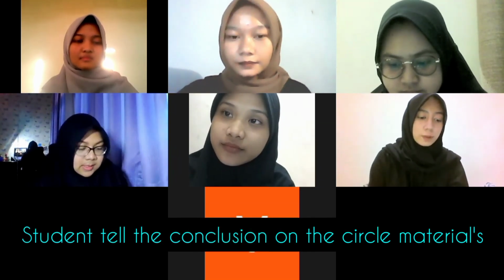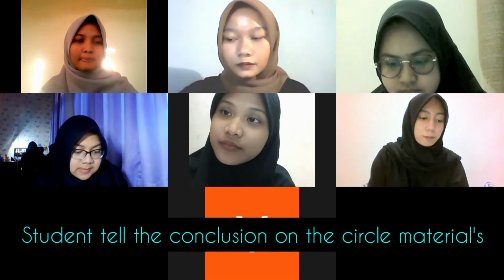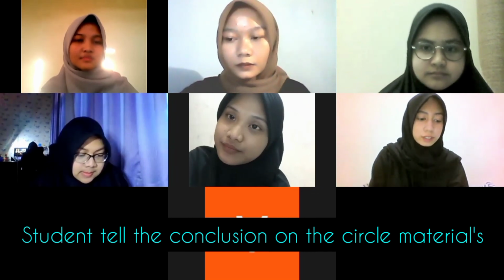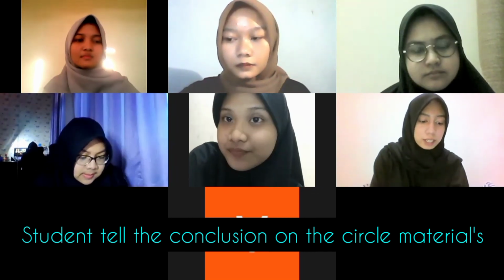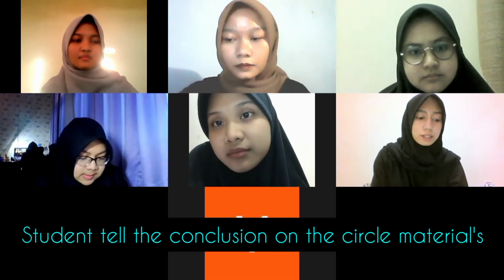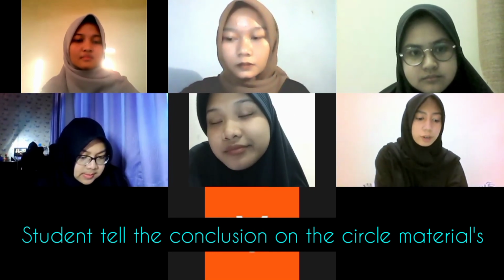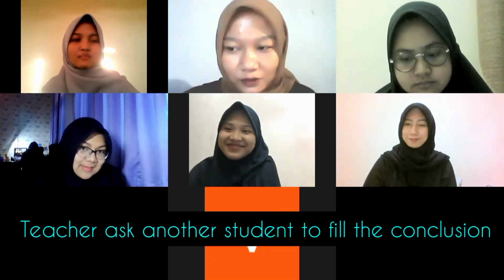A circle is where there are coordinates of points that have the same distance to a particular point. In a circle, there are several terms, including radius of circle r equals the distance of each point to a specific point. Circle center equals a specific point connecting each point. Okay, somebody want to fill the conclusion?